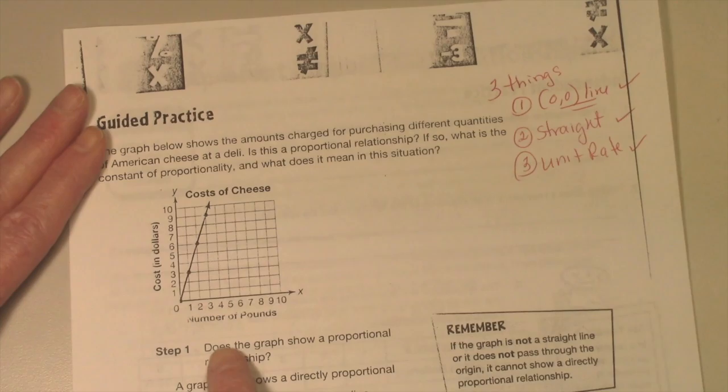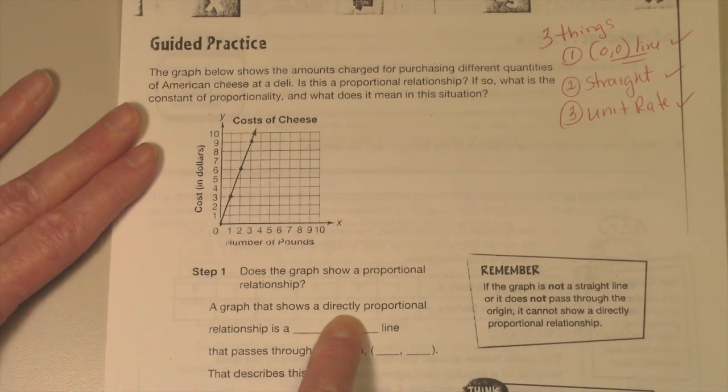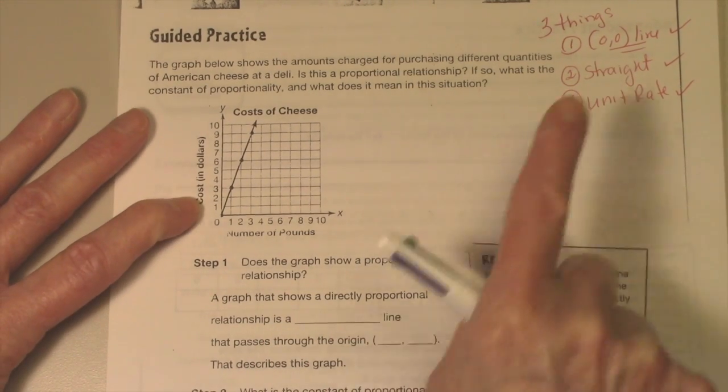So let's look. Does the graph show a proportional relationship? A graph that shows a directly proportional relationship is a blank line. What kind of line? A straight line.